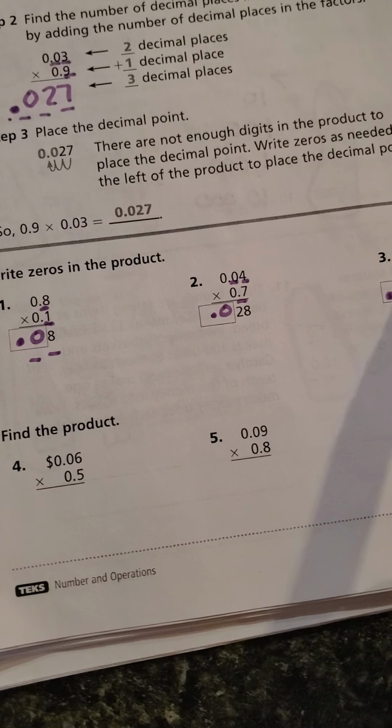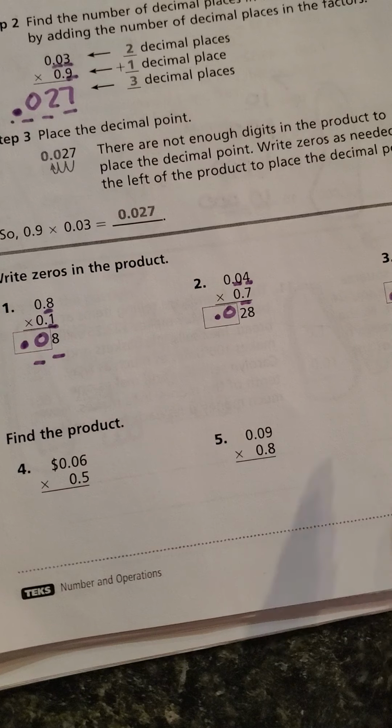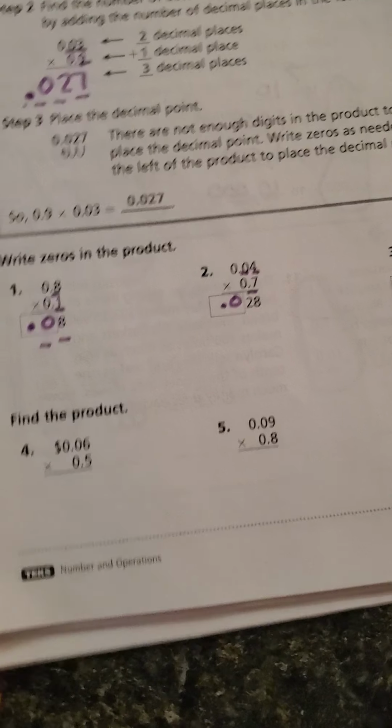So 300ths times 3/10 is actually 9,000ths. And the way that I know that is I'm going to multiply my whole numbers. Well, my numbers here, they're not whole yet. Then I'm going to fill in with the zeros. 3 numbers behind the decimal, 3 digits behind the decimal. Getting those confused.